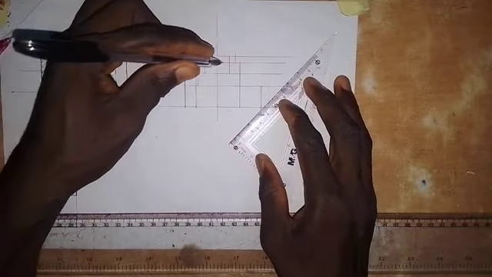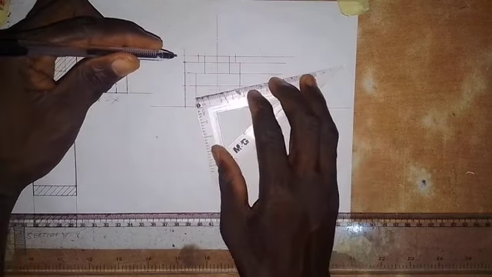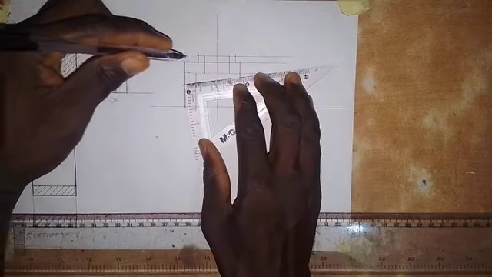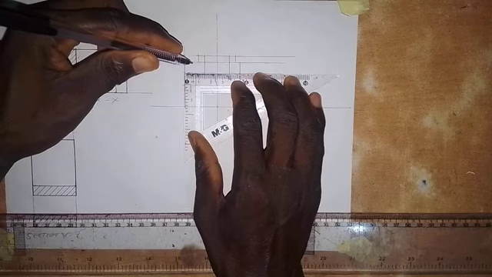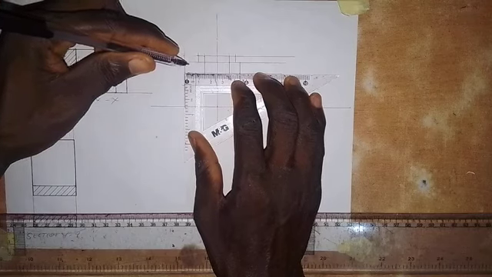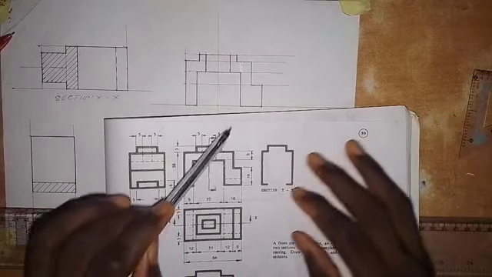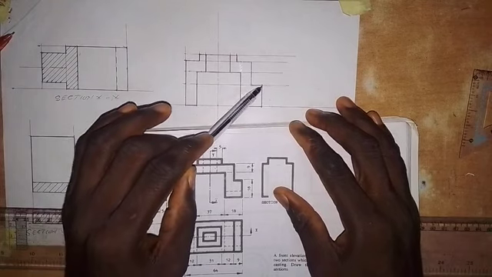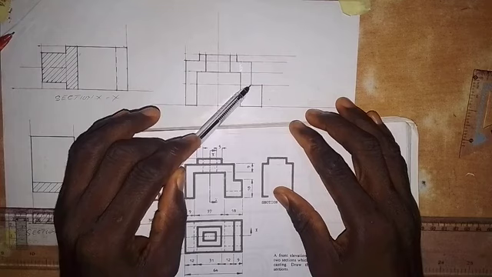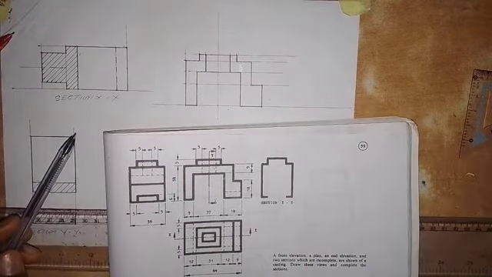So I'm looking at something here. From this 18 that we took here, from here to here, we are taking 9 millimeters inward for us to draw this line, and that's what I've done while I paused the video.